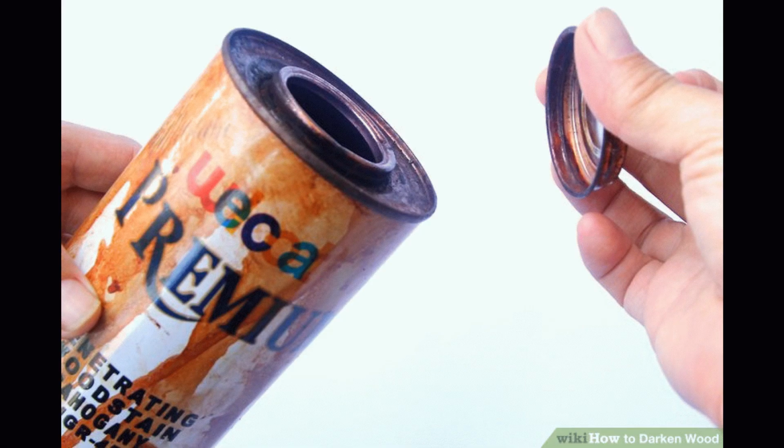Open the wood stain and stir it thoroughly before you use it. Scrape the bottom of the can with the stir so any stain color settled at the bottom gets mixed in.